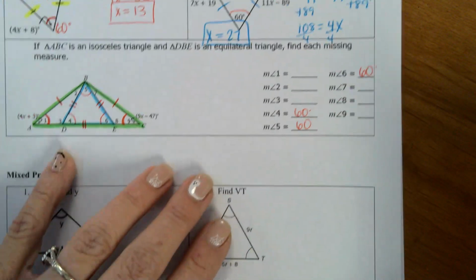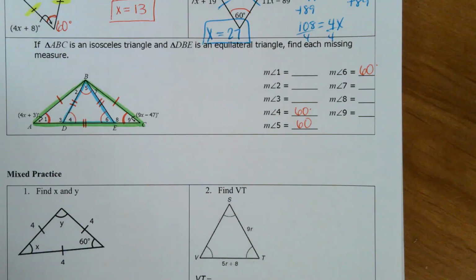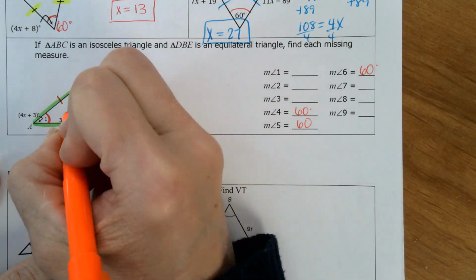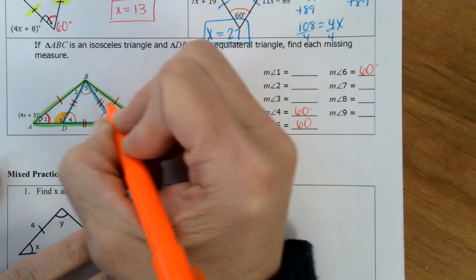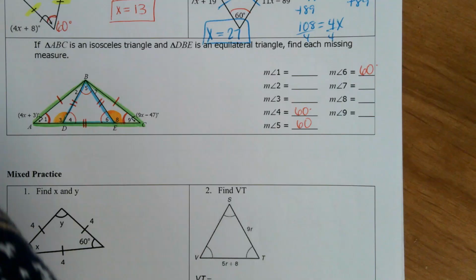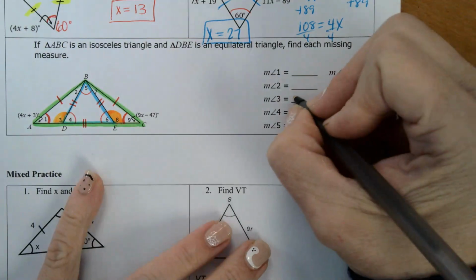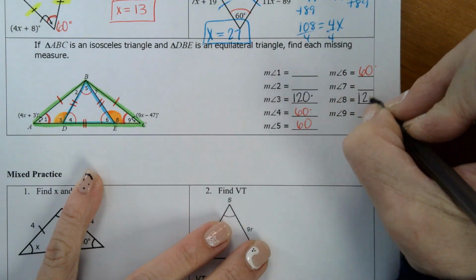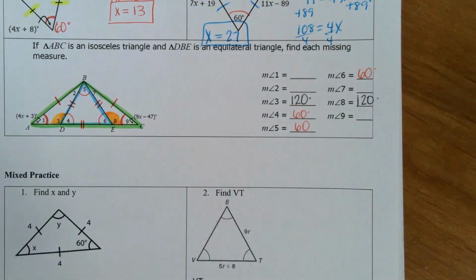Oh, what else could you find automatically? Oh, I could find 8 and 3, and 2. Wait, no, you can't. No, not yet. What are 8 and 3? 120. Okay, so 3 is 120 and 8 is 120. Okay. Now, how would you get 1 and 9?